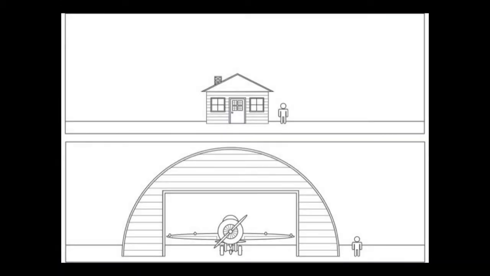Human scale can be defined as the relationship of a person to the physical environment. For example, to buildings, trees, parking lots, streets. While the house on the top half of the sketch is built to accommodate a person, the building on the bottom is built for an airplane.